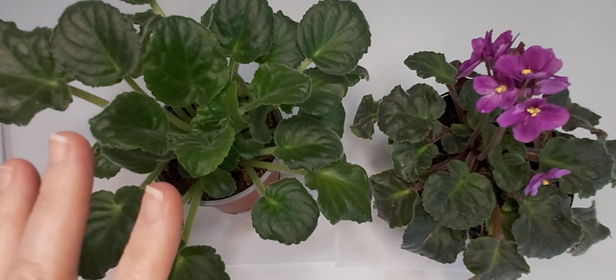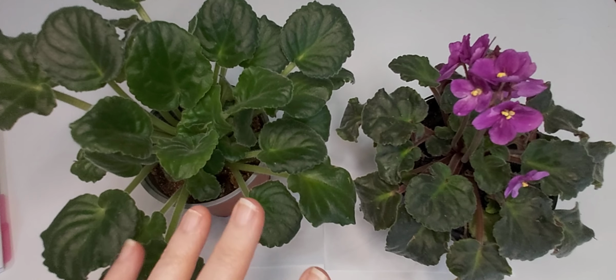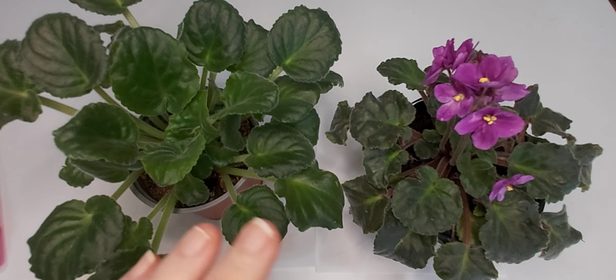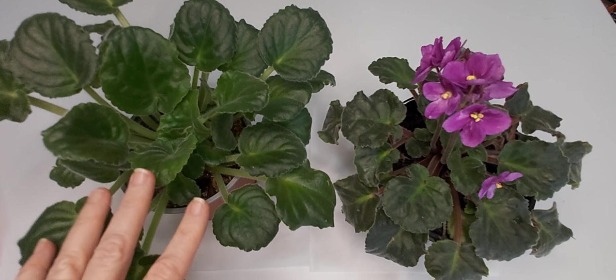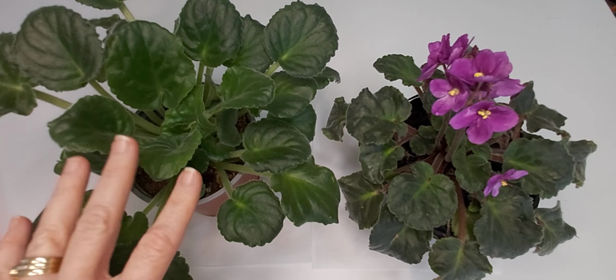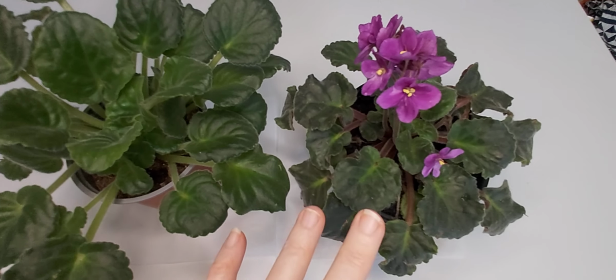Now, if you have growing lights, that can help with this problem, but you can still have an issue because you may need to adjust the intensity of light. These lighter coloured foliage African violets won't need as intense an amount of light as the darker coloured leaf ones will.